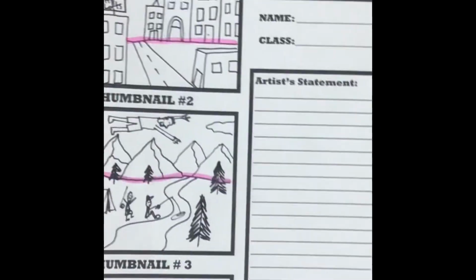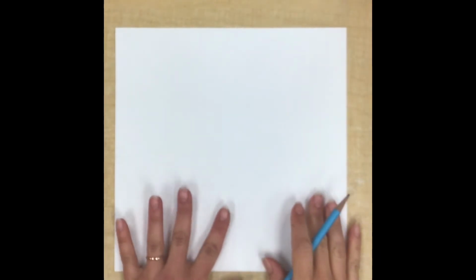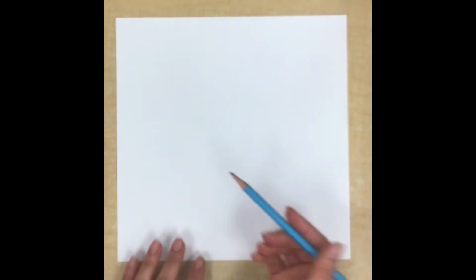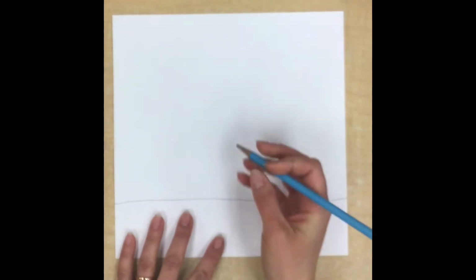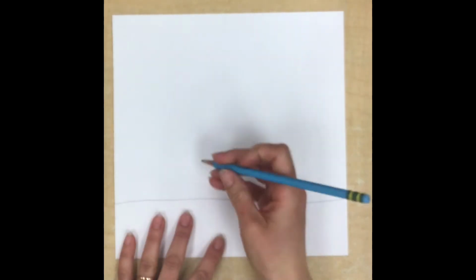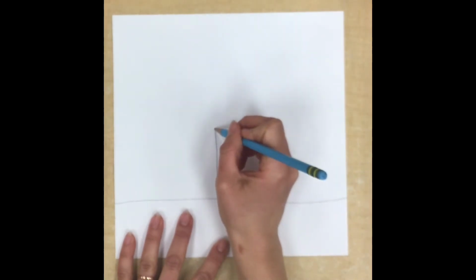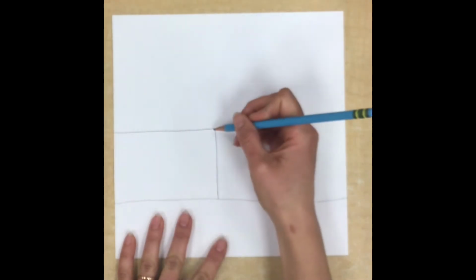So now that we have our ideas, we can pick our favorite one and get started on our large paper. For this picture, I've decided to do an illustration of my grandpa's house that I used to visit when I was a kid. So I'm going to start with the horizon line at the bottom of the page. When I draw my grandpa's house, I'm going to scooch it off to the side of the picture. That way I can include other details instead of just the house.